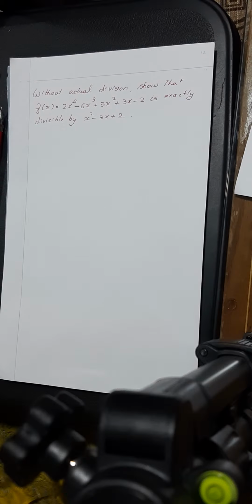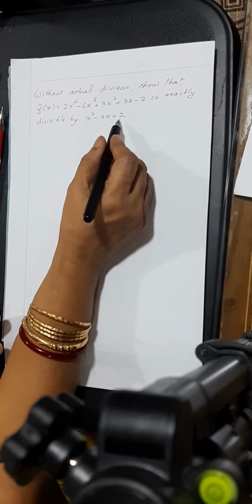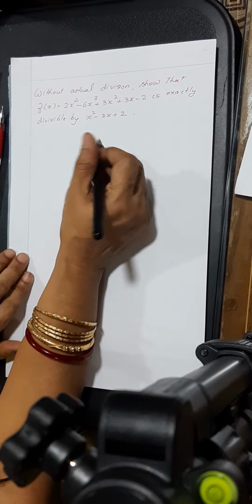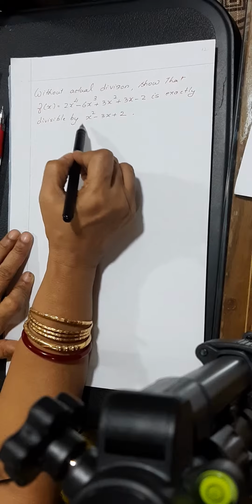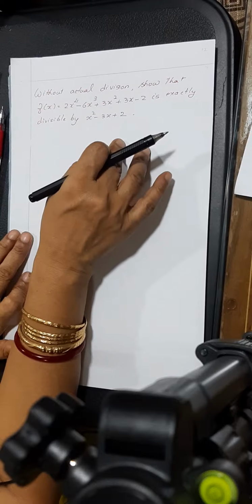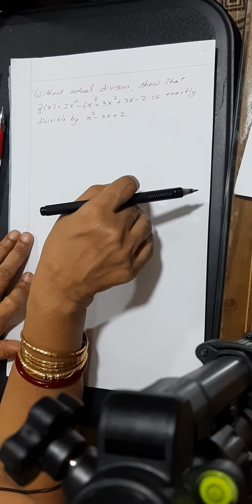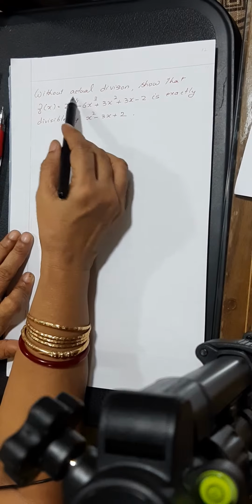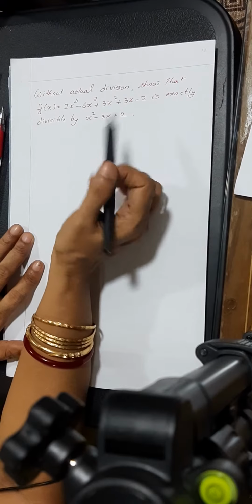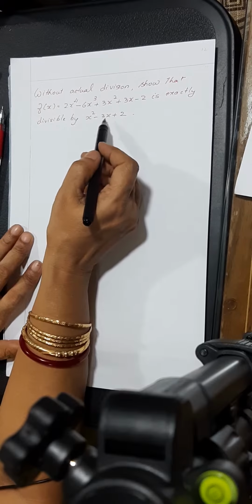Without actual division, show that f of x is exactly divisible by x squared minus 3x plus 2. To prove this, with actual division you would just use the long division method, and if you get the remainder as 0, then you can say this is divisible. But it's given without the actual division. So now we have to use the factor theorem for that.